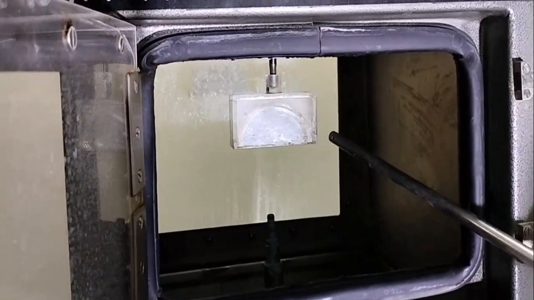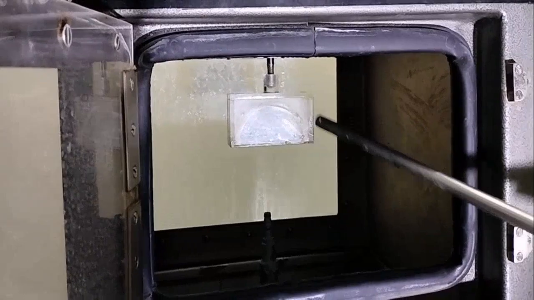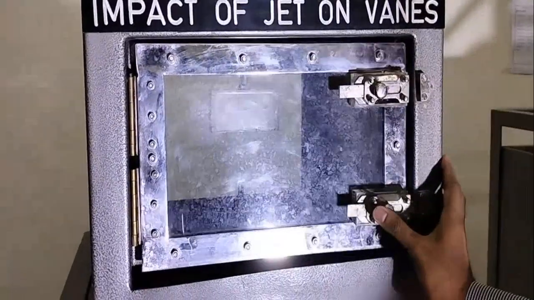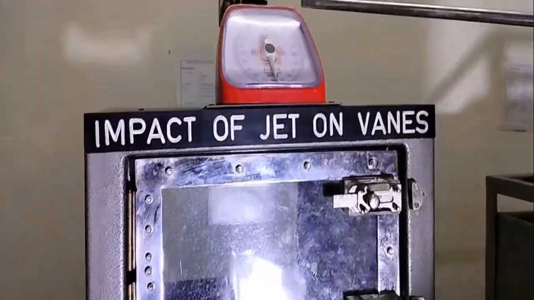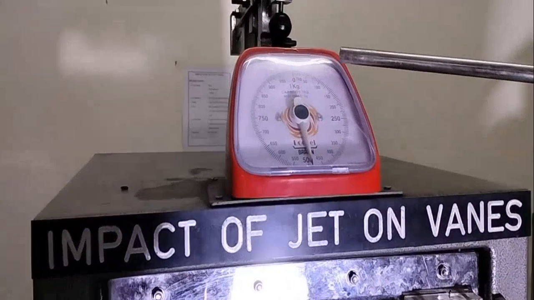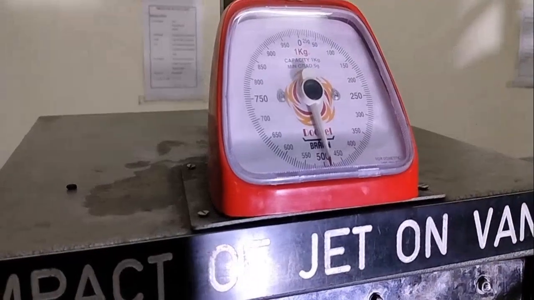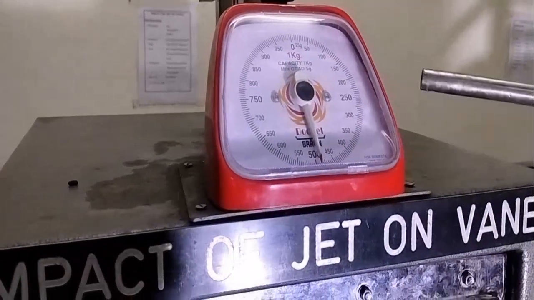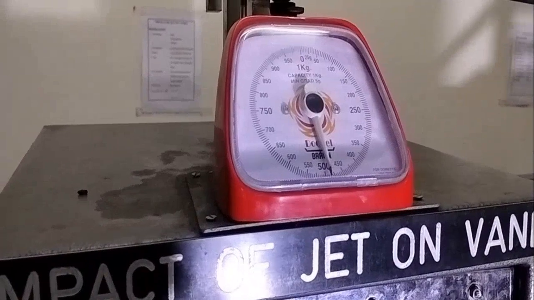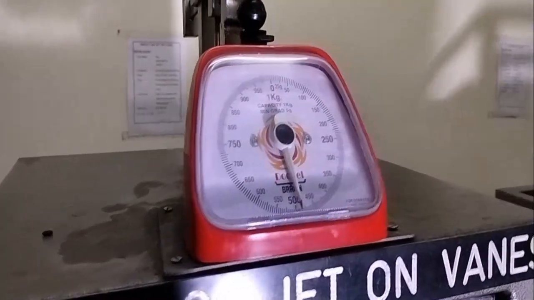Whichever vane we want, we can fix it here. The next part is the scale. Here, how much impact the jet of water has over the vane can be noted down from this scale. First, we have to level this scale.